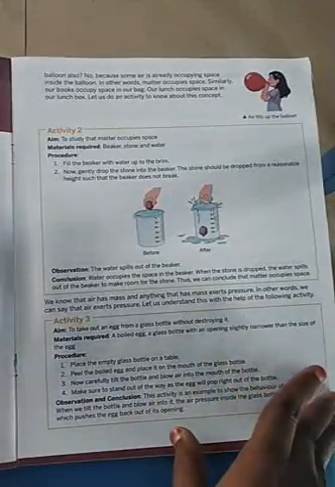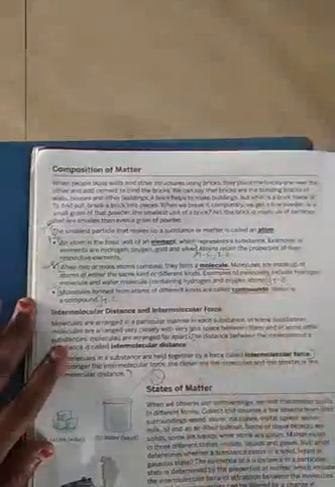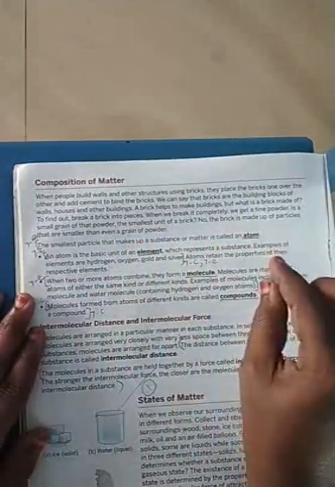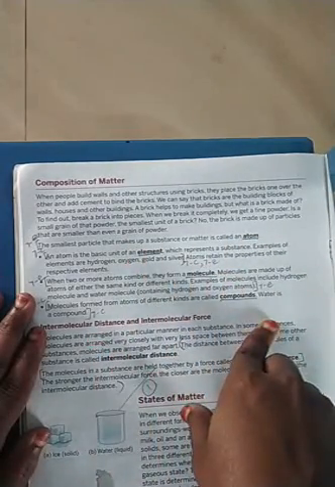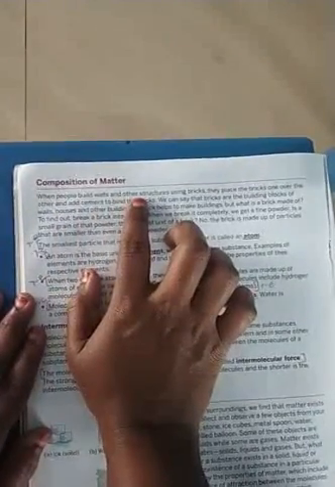Then coming to the next topic, which is composition of matter. This is where we are going to define what is an atom, what is an element, what is a molecule, and what is a compound. So the composition of matter, that is, what is matter made up of.